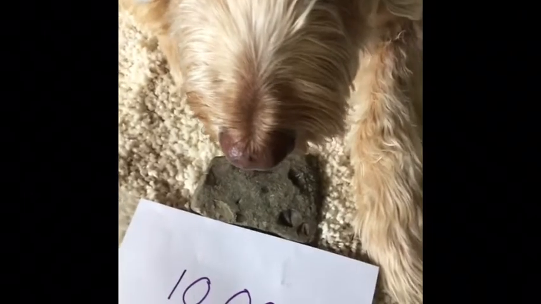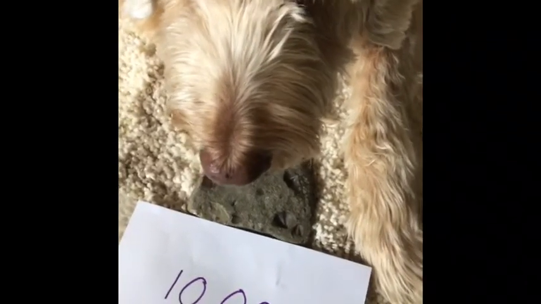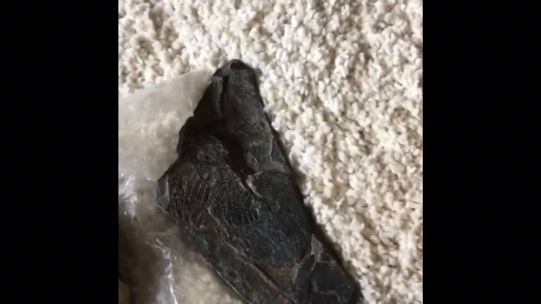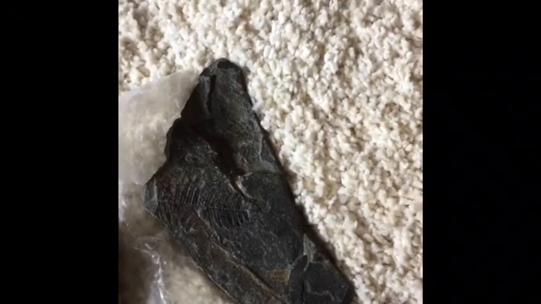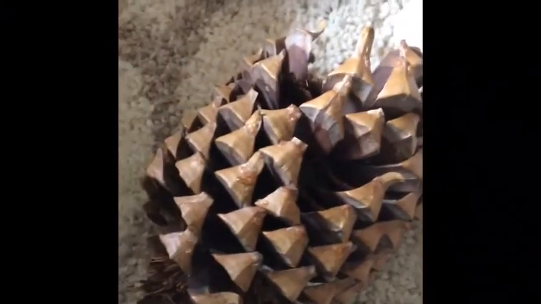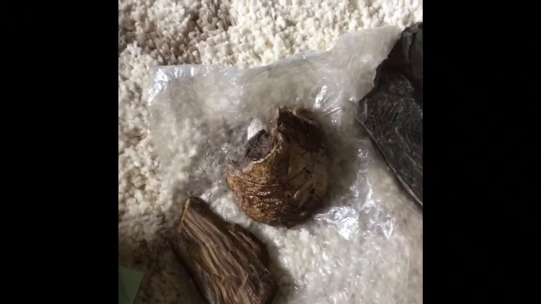So could it be something like a shape of a shell like you see there? Could it be something like a fern impression? Yep. Could it be something like a skull, a footprint, a pine cone, a nest, dinosaur bone, or petrified wood?